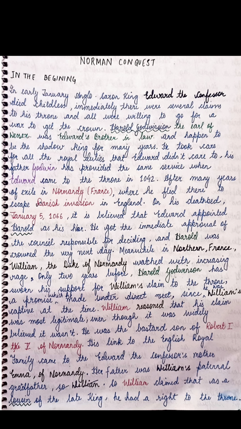Harold Godwinson was the Earl of Wessex and Edward's brother-in-law. According to history, it is said that he happened to be the shadow king for many years. He took care of all the royal duties that Edward didn't care to. And according to history again, his father Godwin also provided the same service to Edward when he came to the throne in 1042, after many years of exile in Normandy, where he fled to escape the Danish invasion in England.